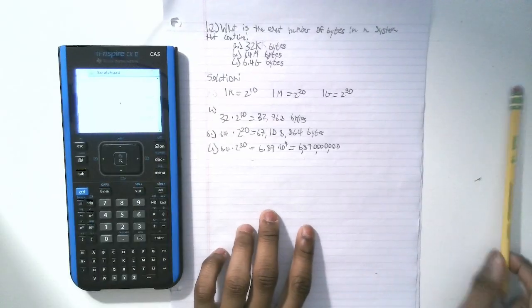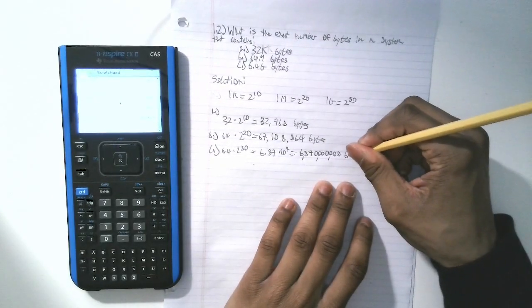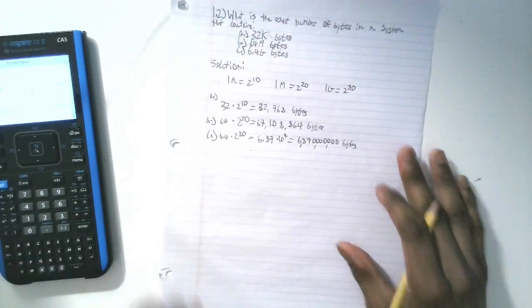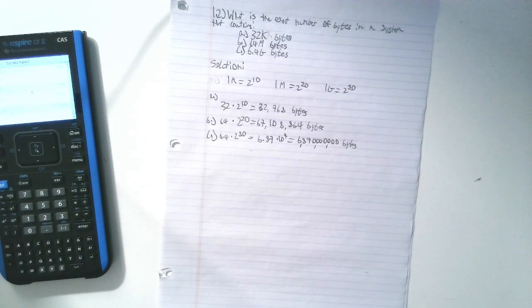We can see that when you're dealing with computer storage and memory, we have a lot of storage. And so we always use these certain units, so we can conceptualize it better. Instead of saying we got 6.87 billion bytes, we could say 6.4 gigabytes. So that's the solution.